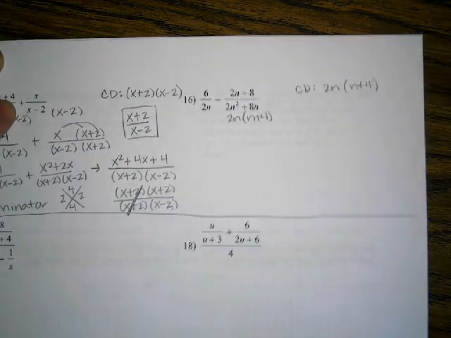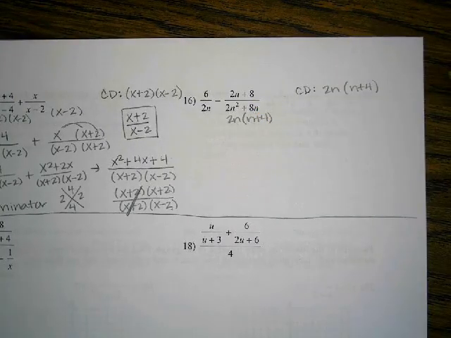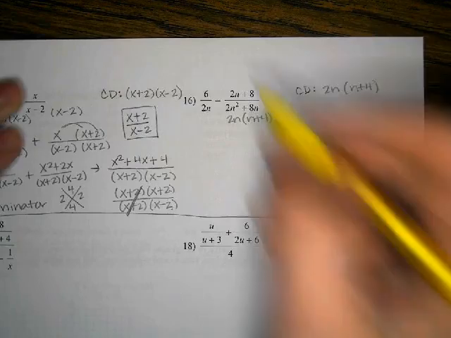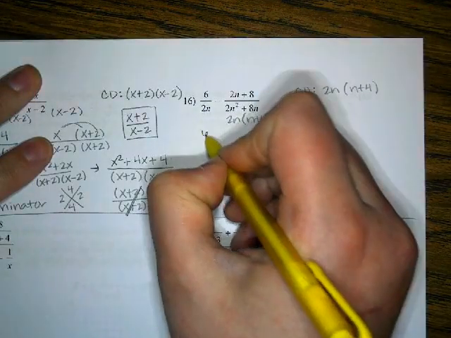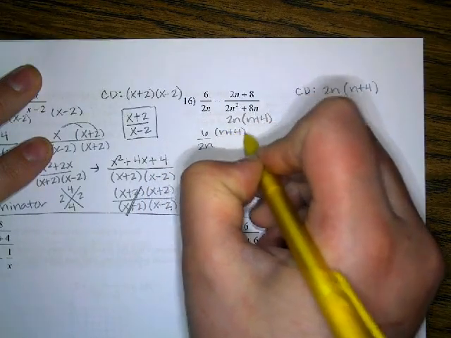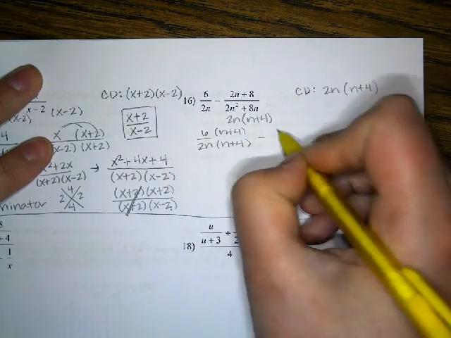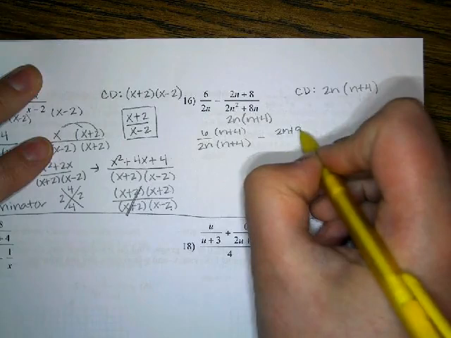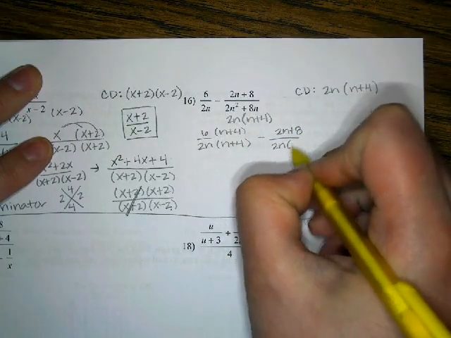So it looks like my second fraction has the common denominator. My first fraction is going to need the n plus 4, so I'm going to write my first fraction and multiply it by n plus 4 on the top and the bottom. And then with my second fraction, I'm going to just write out what I have.